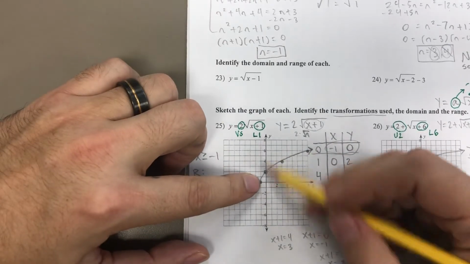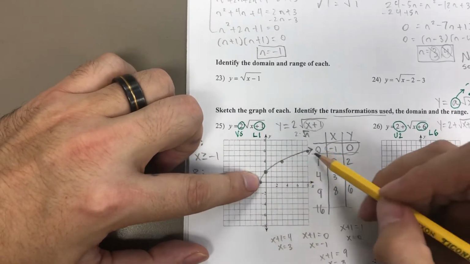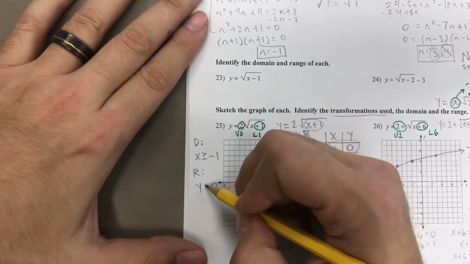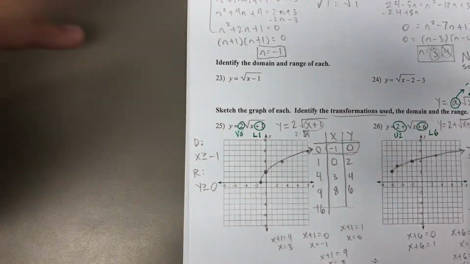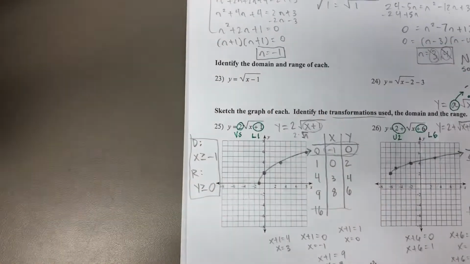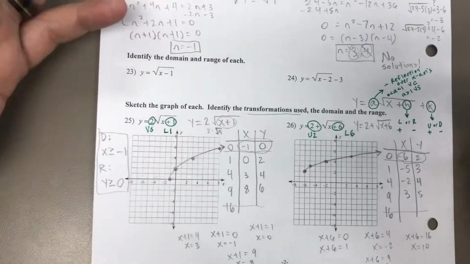So for y values, they go up and down. So is the whole graph up above 0 or down below 0? Well, they're all up above. So that means that the y values are all above 0. So greater than or equal to 0. There's domain and range. This is about as easy as it gets when you're graphing out. I think the only thing easier than this would be like linear equations.